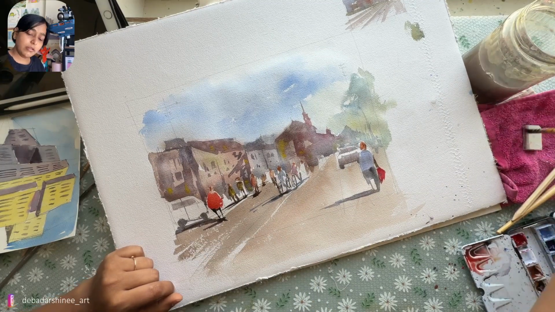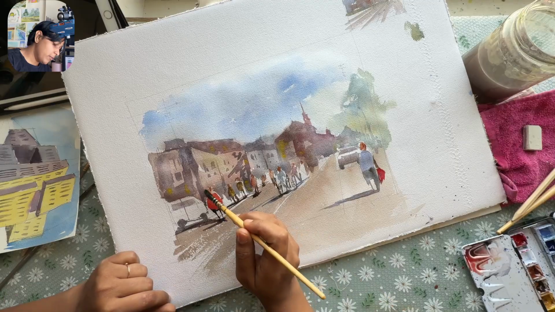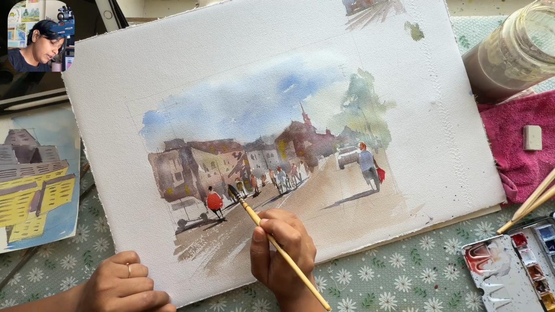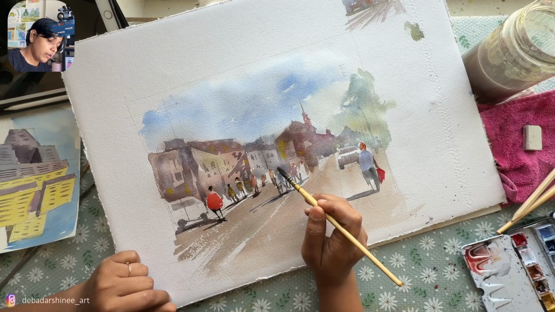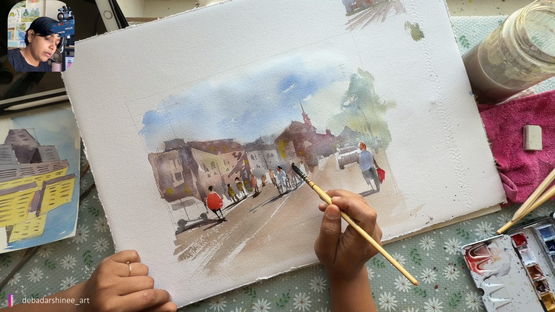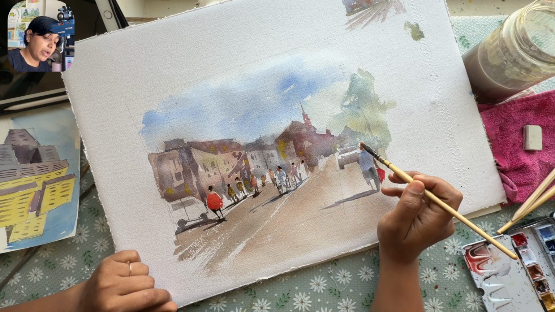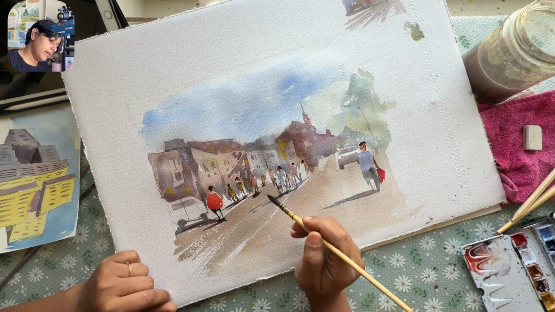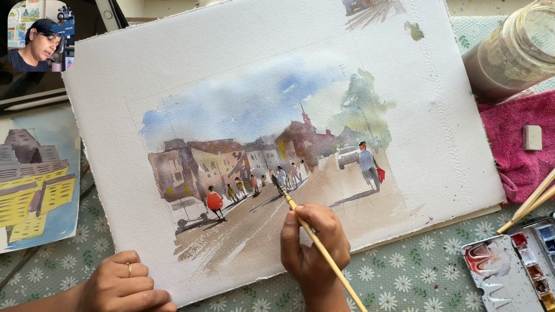And let's add some of the heads here. Not everybody will be seen from the back side, something like this.